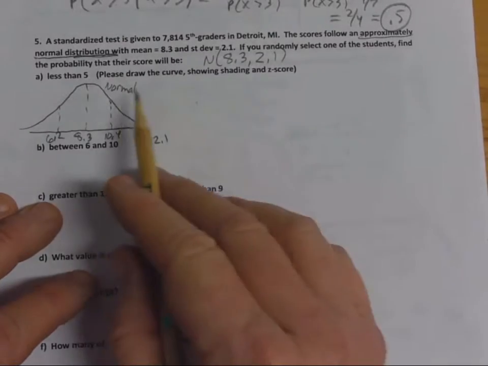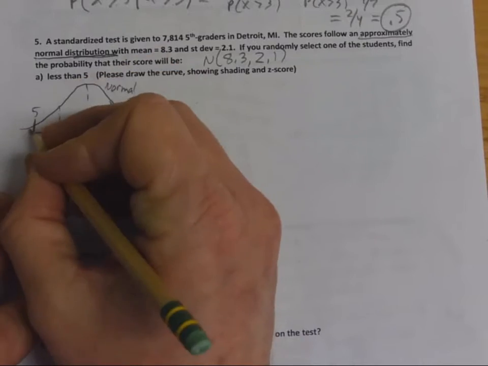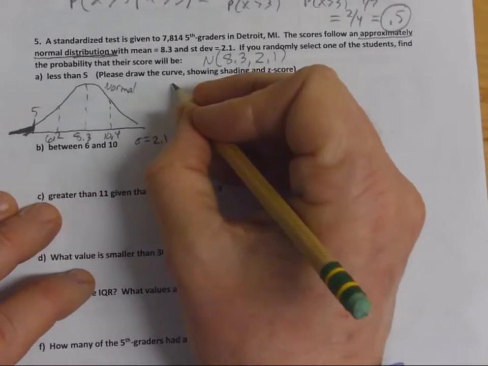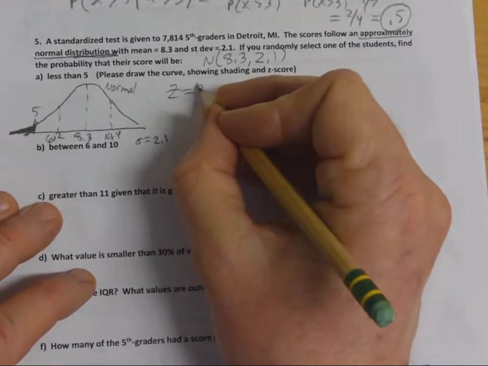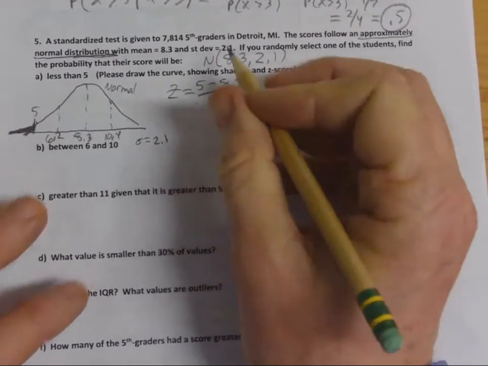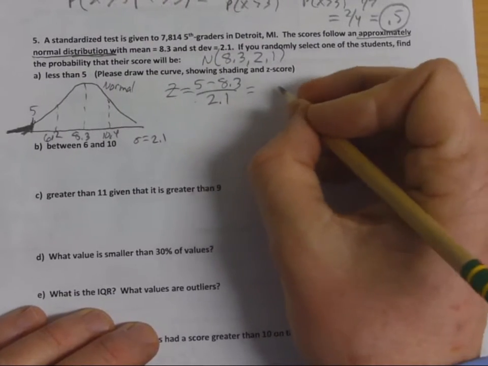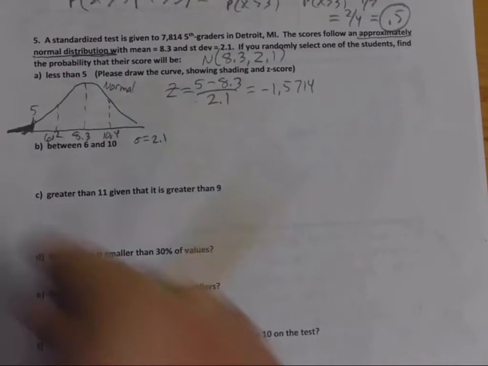And so what's the probability less than 5? So 5 is somewhere down here. I labeled this as 5. So the shading is right there. And what you can do is find the z-score for 5. The z-score for 5 is going to be 5 minus 8.3 over 2.1. Remember, a z-score is just your x value minus your mean over your standard deviation. And so that is equal to negative 1.5714.